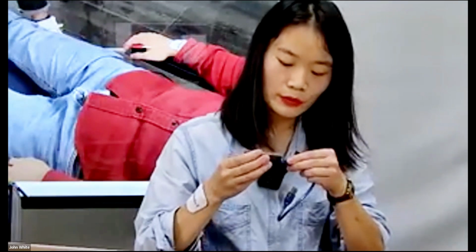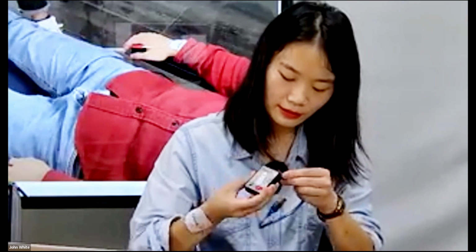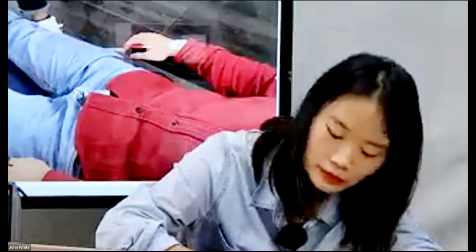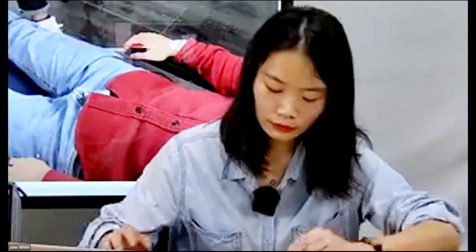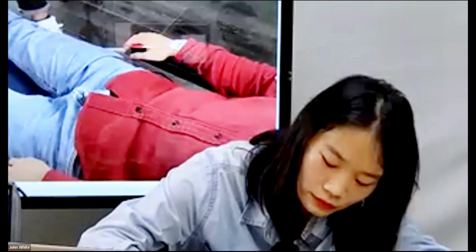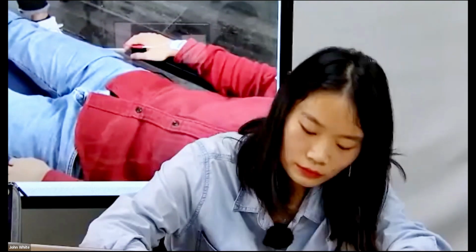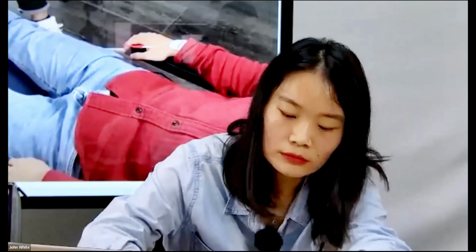So we use the blue cable to connect the pulse to my generator. When it's connected, there should be a green light on the pulse.